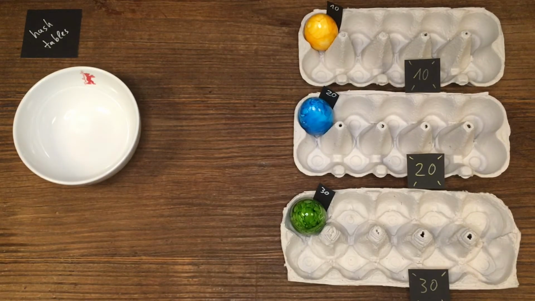What storage locations do we have? A storage location for hash values equal to 10, another one equal to 20, and another one equal to 30. Let's assume the egg with a yellow key was hashed and the resulting value is 10. So the yellow egg will be stored in the 10 egg box. The egg with a blue key was hashed and the resulting value is 20. So the blue egg will be stored in the 20 egg box. And finally, the egg with the key green has a resulting hash value of 30. So the green egg will be stored in the 30 egg box.